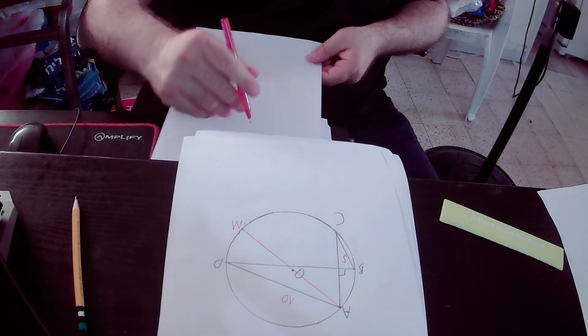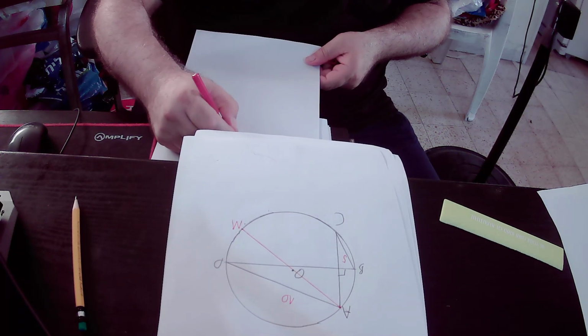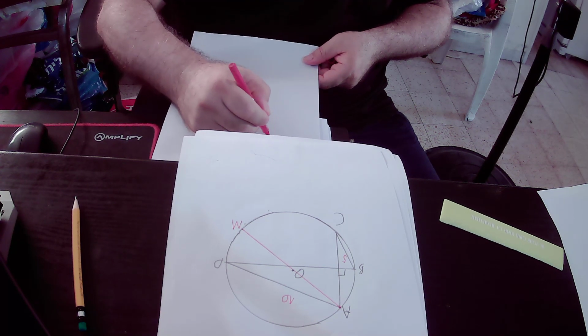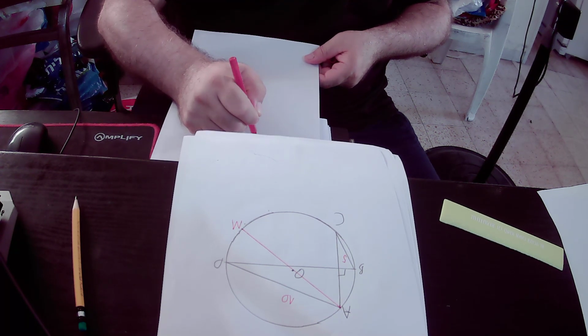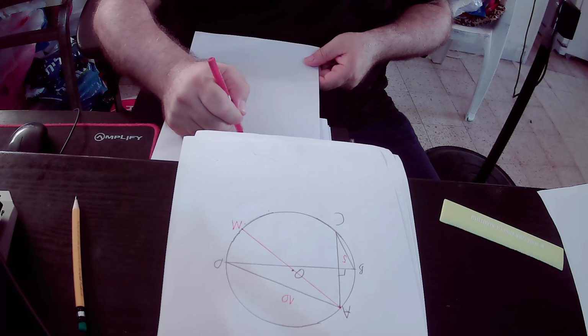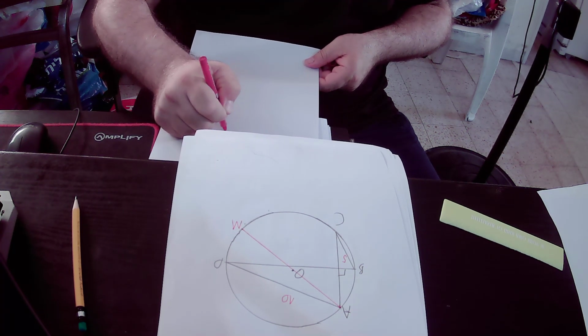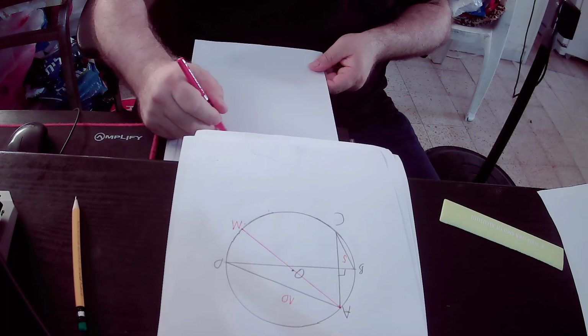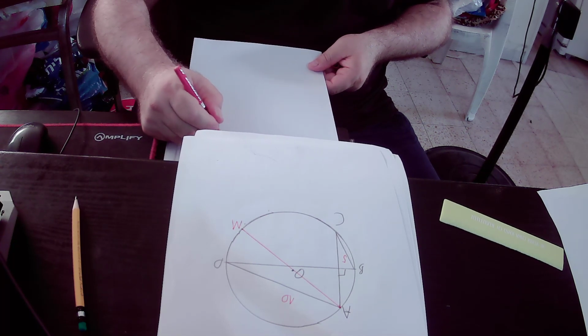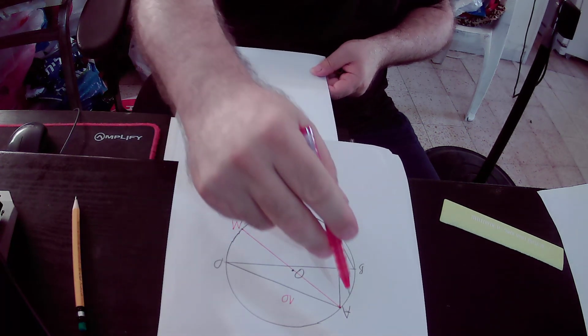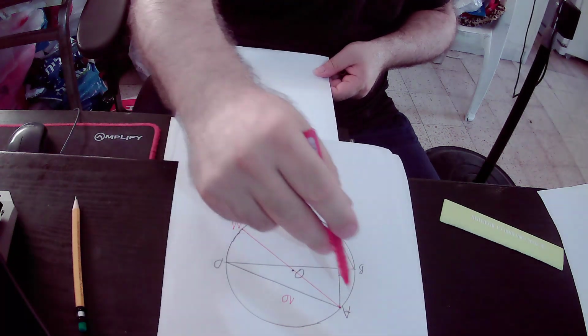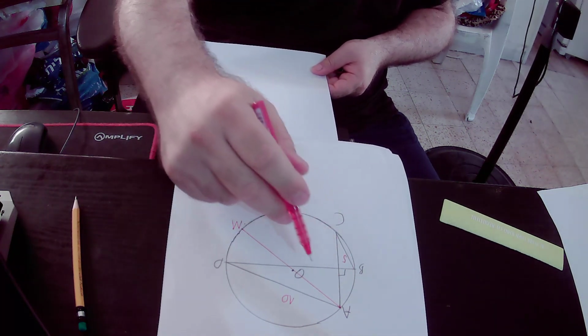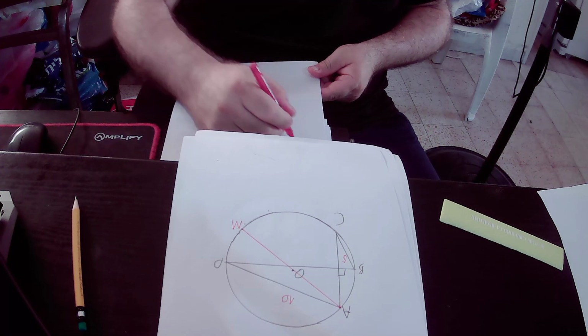Chord or string, it is the same thing. AM, this chord is the diameter of this circle.